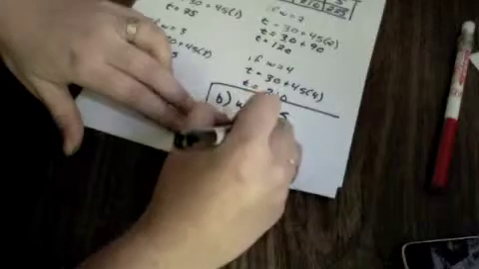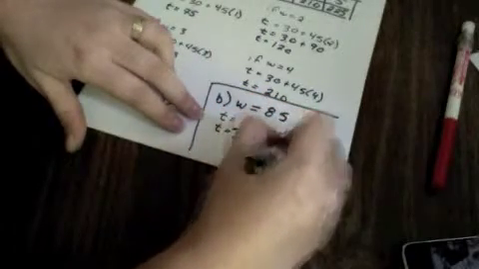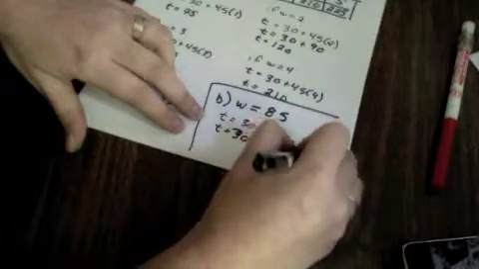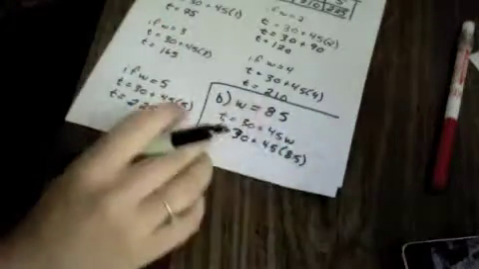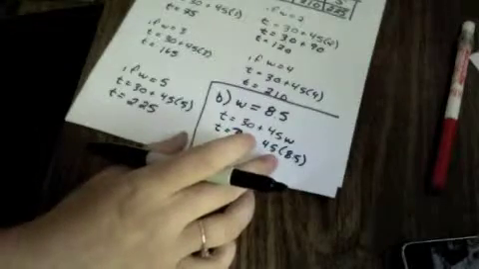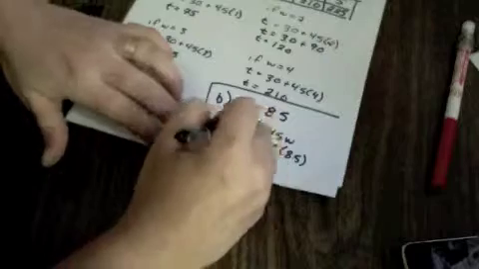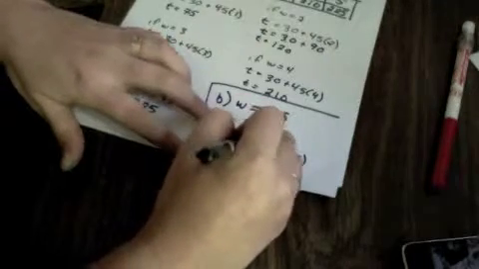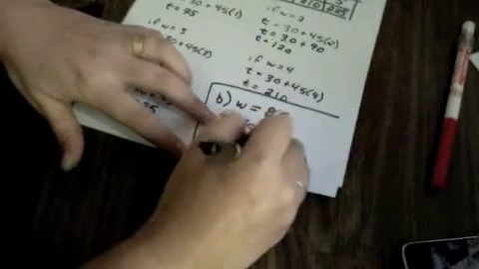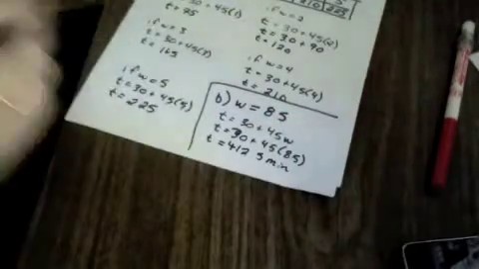So T equals 30 plus 45 times 8.5. If you do 45 times 8.5 plus 30 on your calculator, you should get 412.5, and that's in minutes. The question's done.